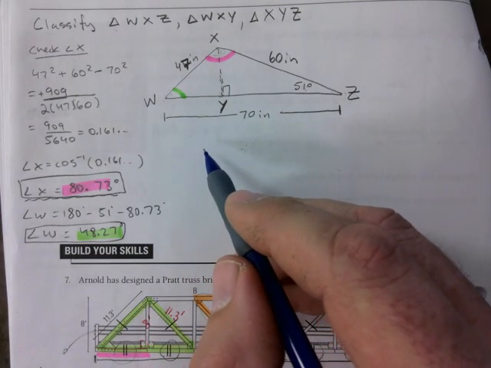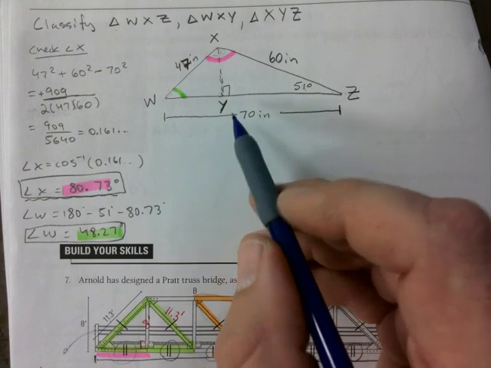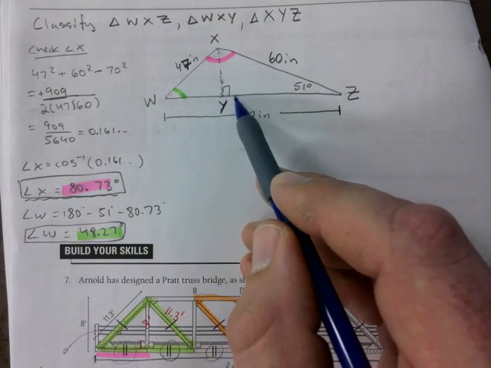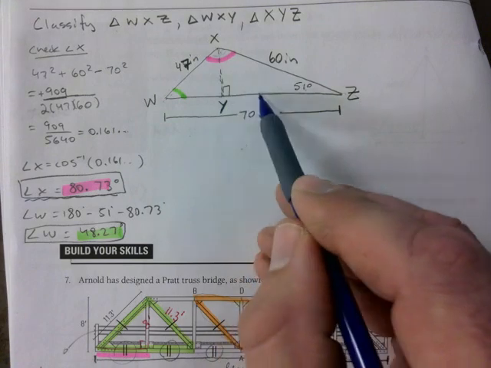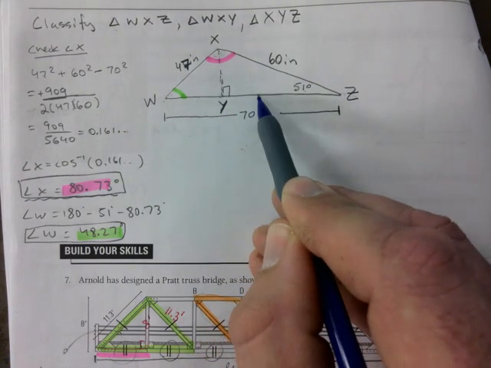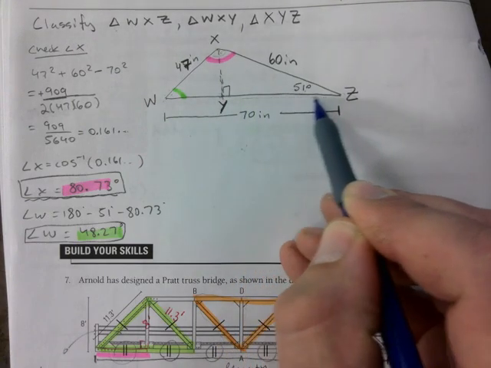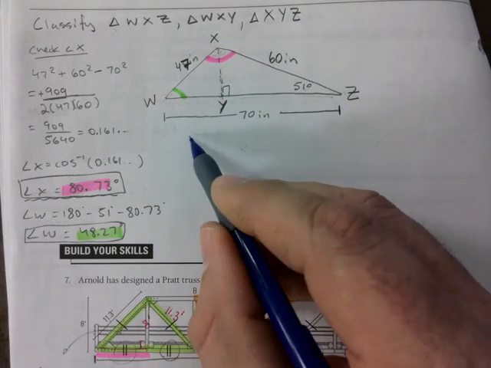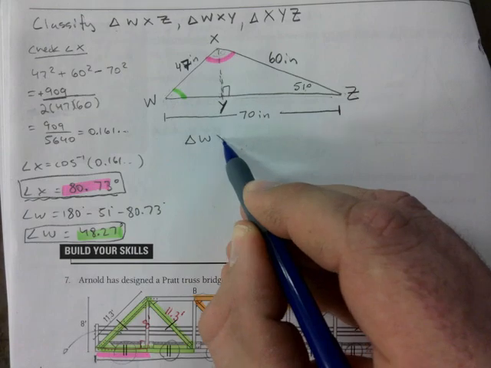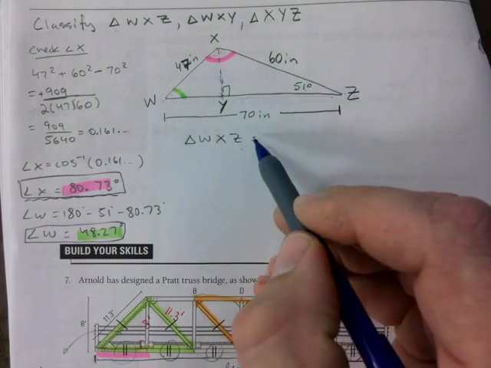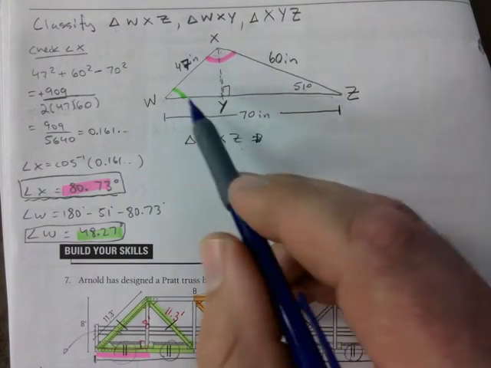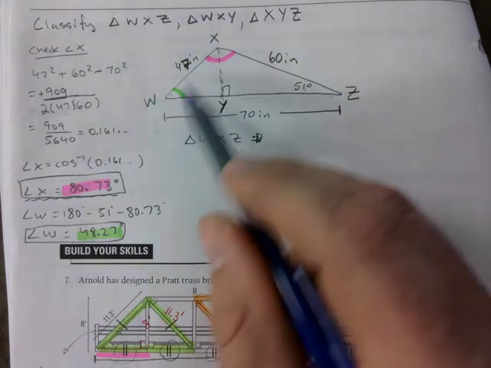The only problem for me is I need to know, does it matter if I find this part right here? I don't think so. So we're going to go WXZ. We're not going to say it's equal to, but WXZ is that big one.